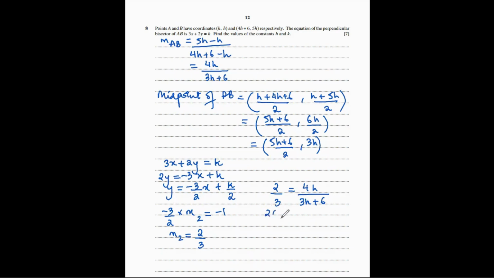So you cross multiply: 2 times 3h plus 6 equals 12h. That's 6h plus 12 equals 12h. 12 equals 12h minus 6h. 12 equals 6h, and that's 2. So h has the value of 2.